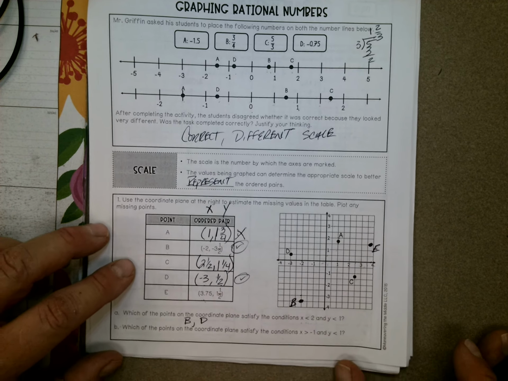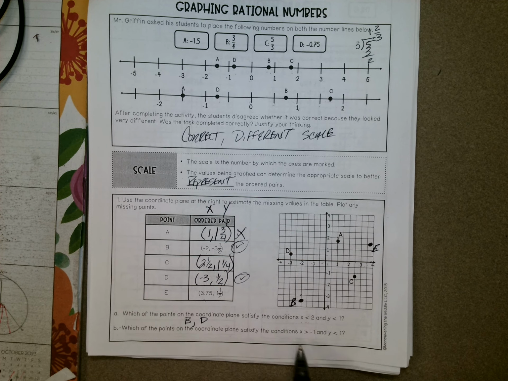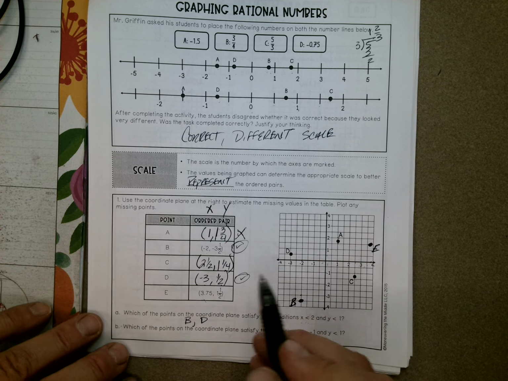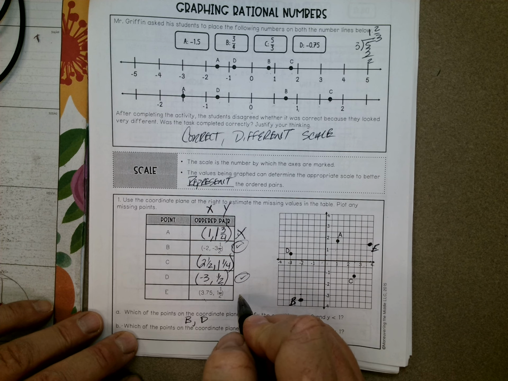Which of the points on the coordinate plane satisfy the condition where x is greater than -1 and y is less than 1? Okay, so let's take a peek at this and let's just break it down and use our table here. So again, x is greater than -1. All right, so that is 1 right there.